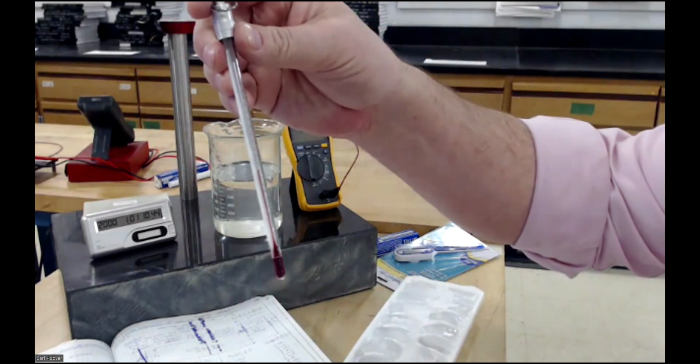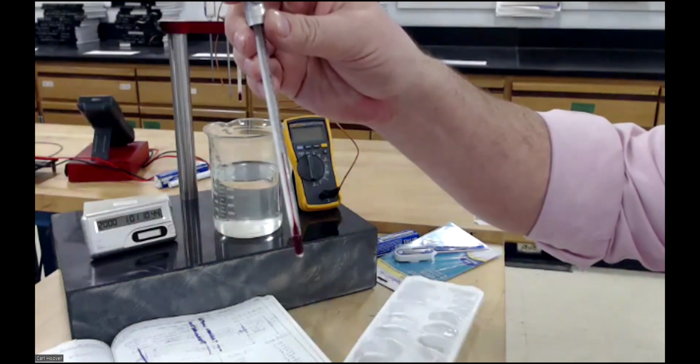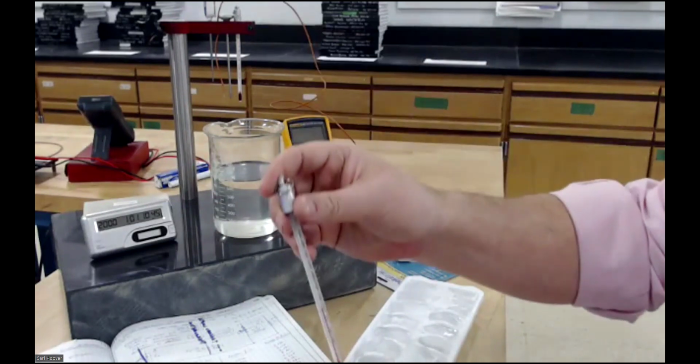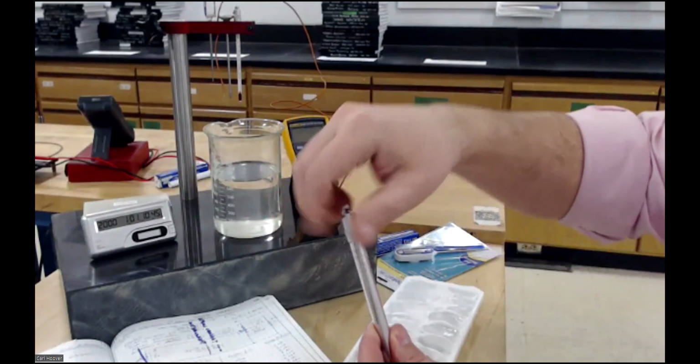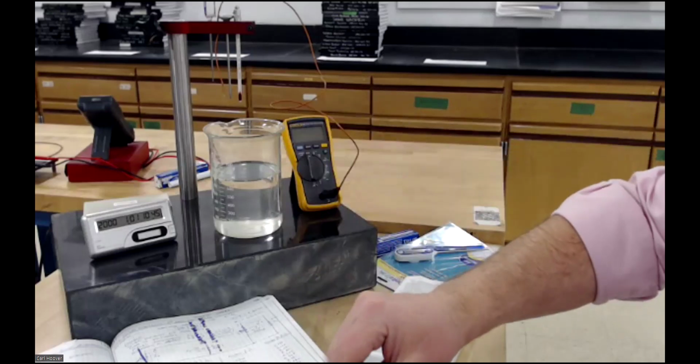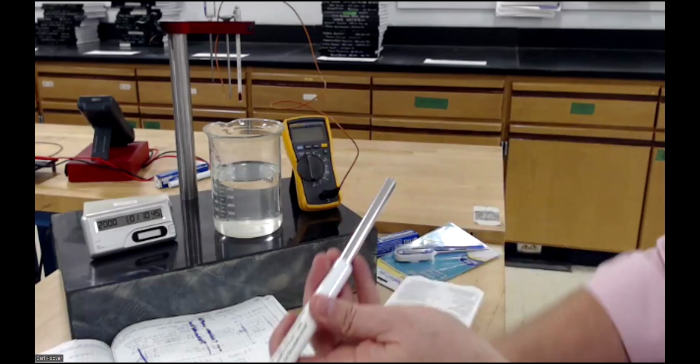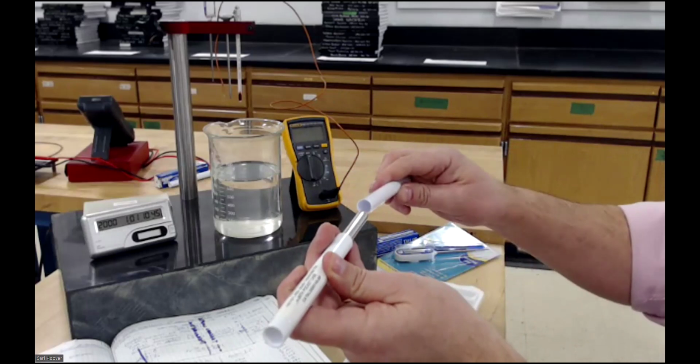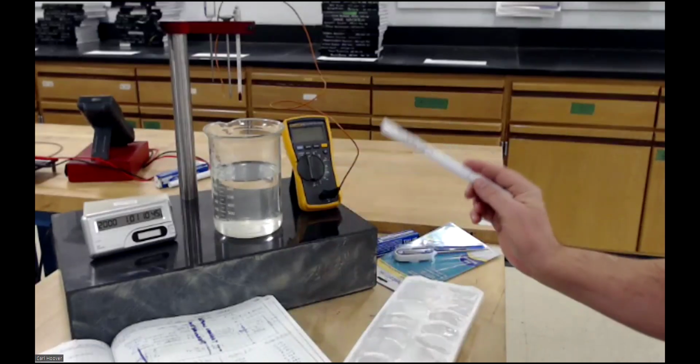So you can see a capillary action based thermometer here, a traditional thermometer, and its case allows it to lock in like that and then be stored like that.